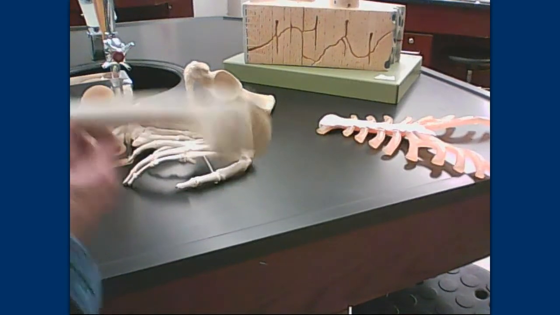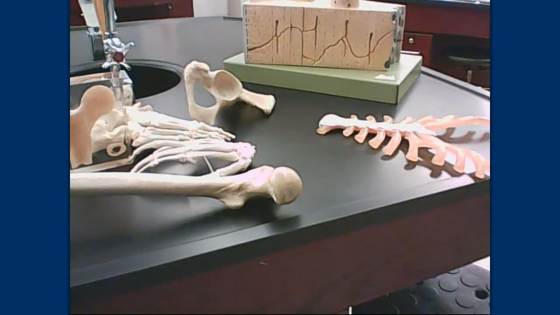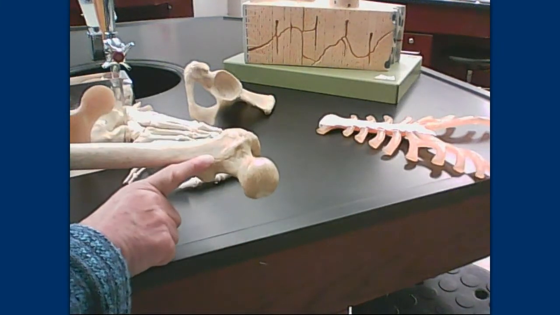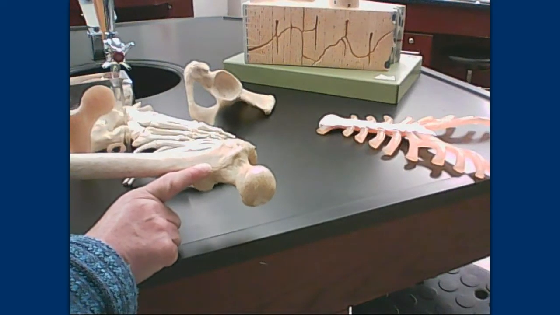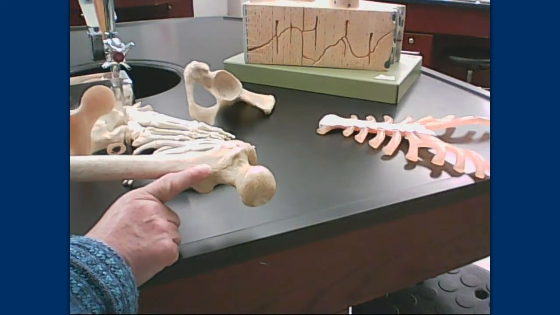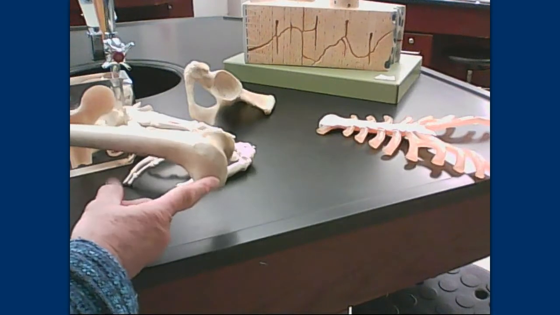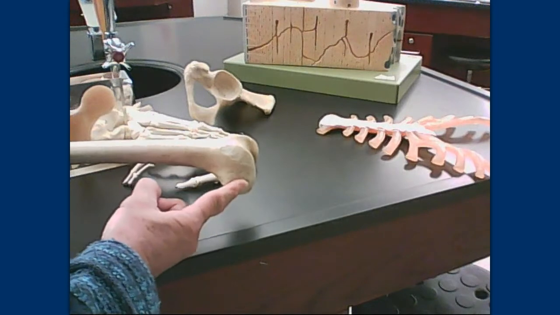Okay, now let's take it a step further. The ends of a long bone are called epiphyses. That's plural. Epiphysis, singular. So this is the epiphysis. This is in particular the proximal epiphysis, because it's closest to the trunk of the body, as compared to the distal epiphysis, which is a distance away from the trunk.